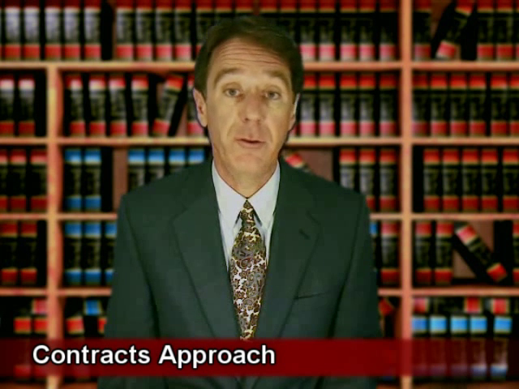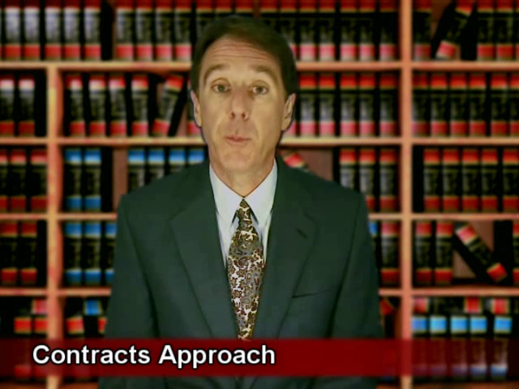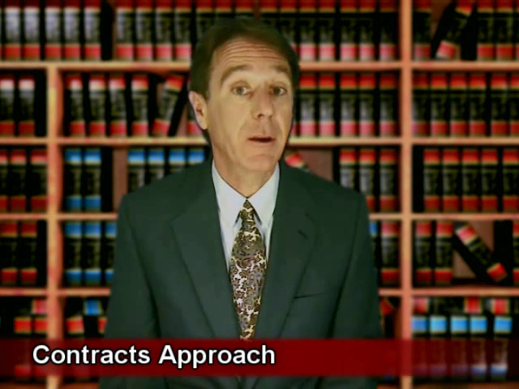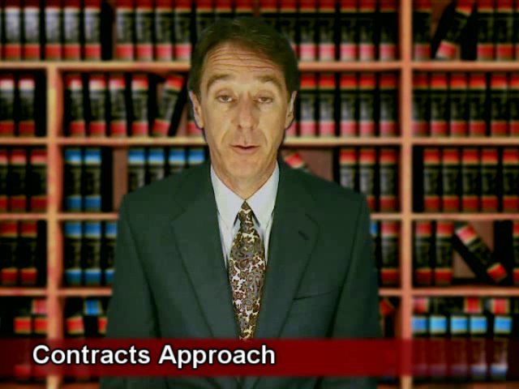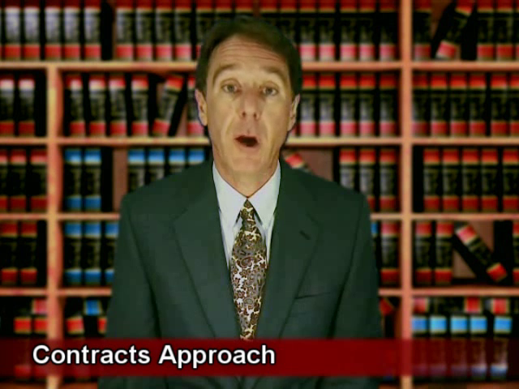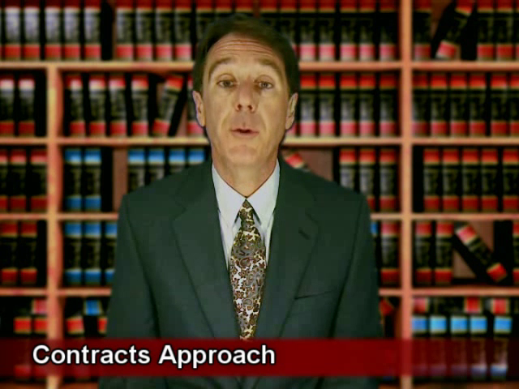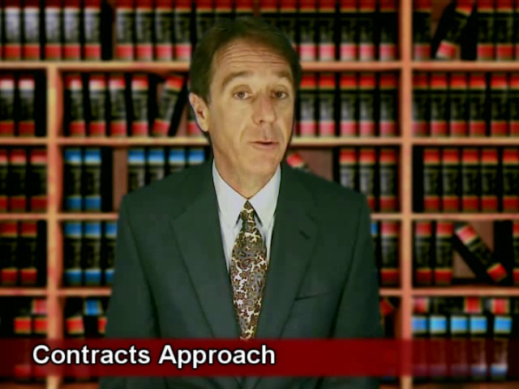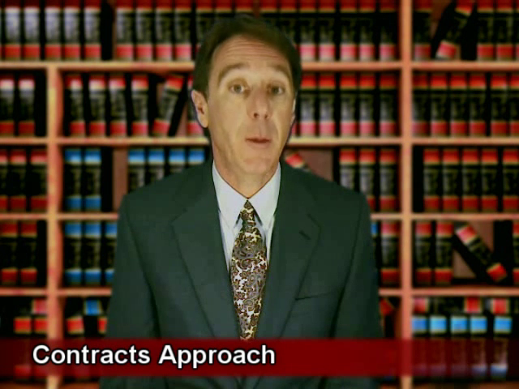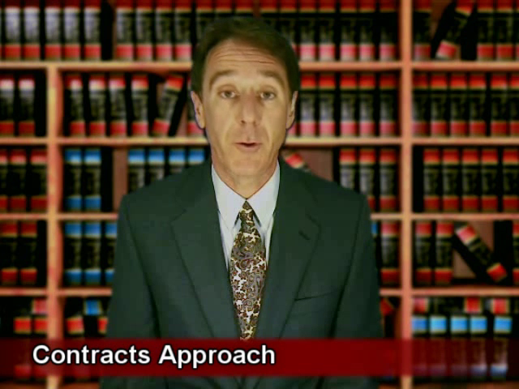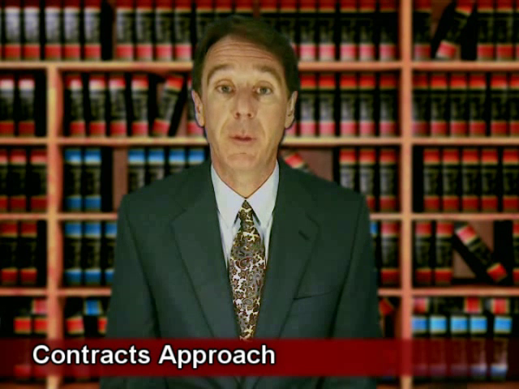And the good news is a rigorous, thoughtful approach to contracts can make it an awful lot easier to write winning essays than a sloppy approach. So take a look with me at the document that I've provided. This approach to contracts, like the one to torts, includes both a minimalist and an elaborate approach. Let's start with the minimalist approach and get the big picture.